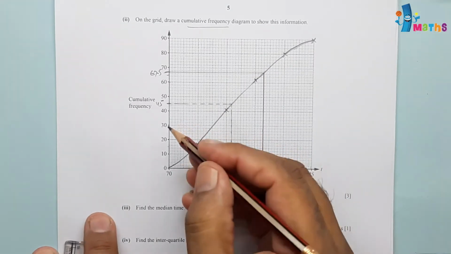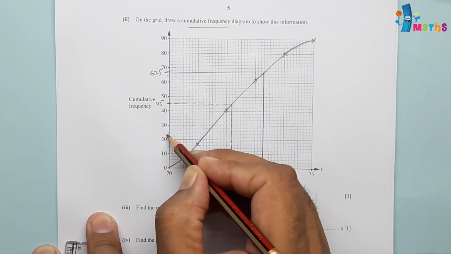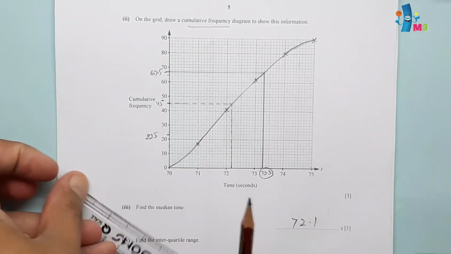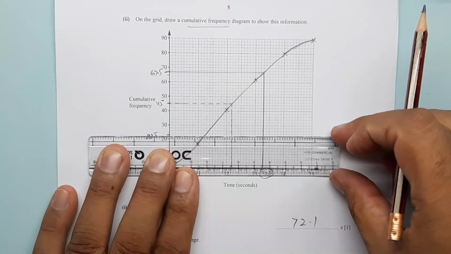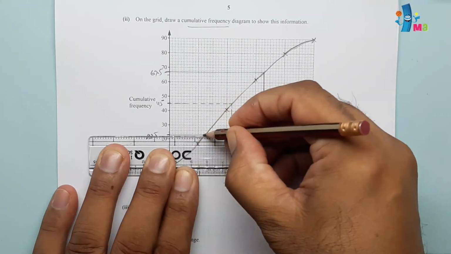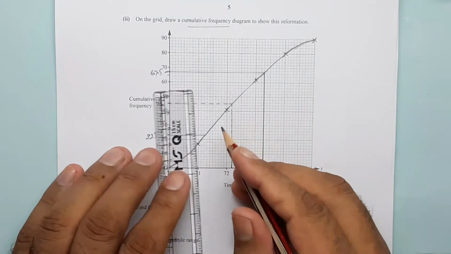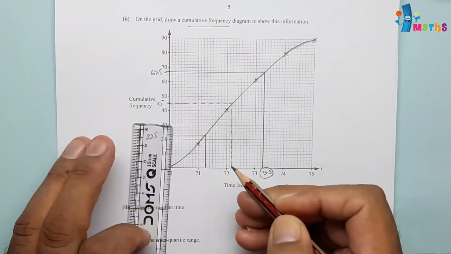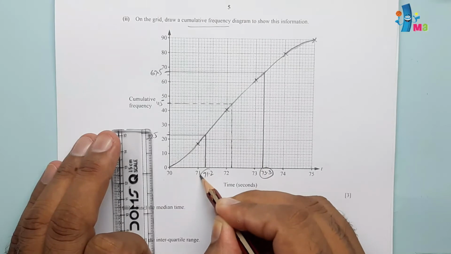So 22.5 will be over here, and we can join this point with the curve and join this side also with the x-axis. So this one is 71.2, you can take 71.2.